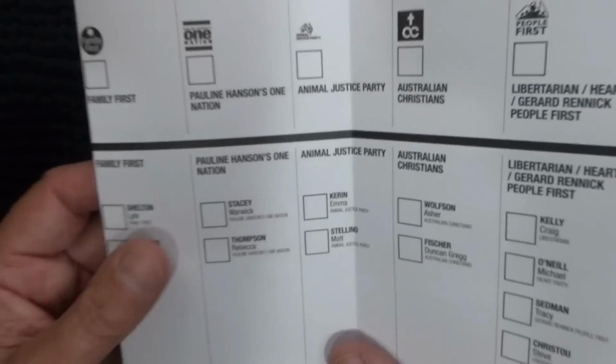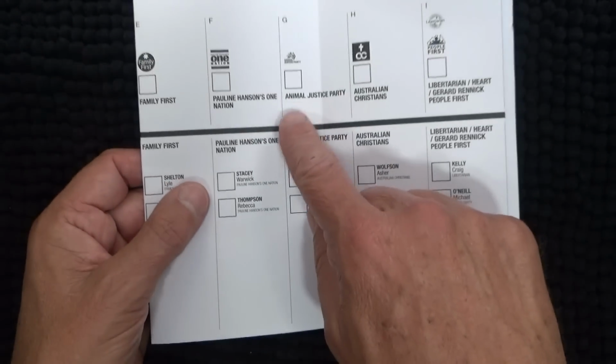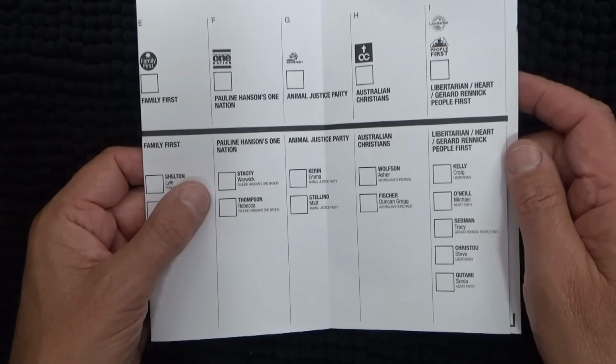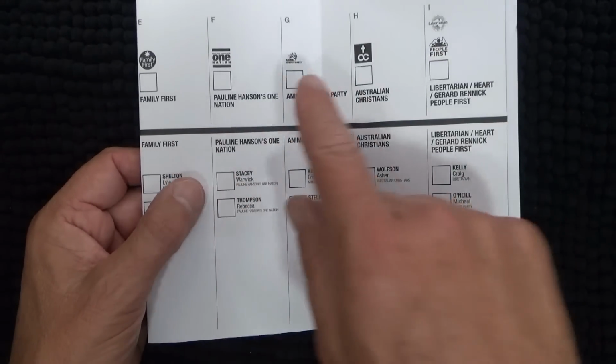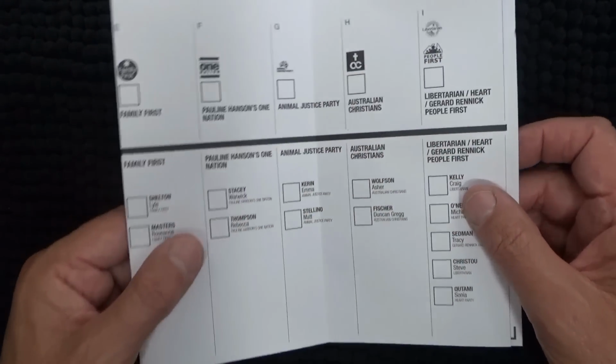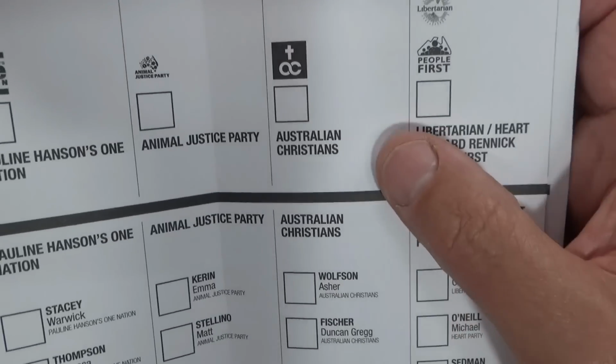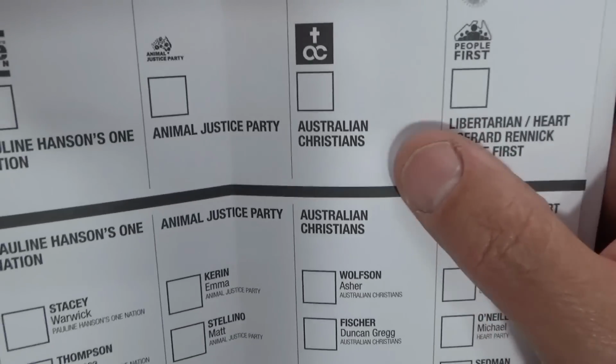It's pro animal rights. So obviously, if you're an animal lover, you'll see a name like that, Animal Justice, then you might put that in your first 6. If you have to choose, you just never know what you might do. Australian Christians.